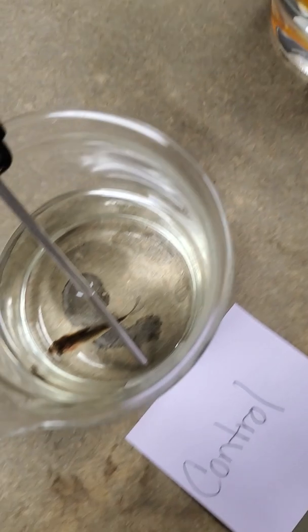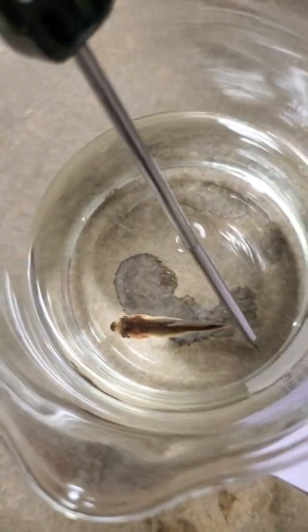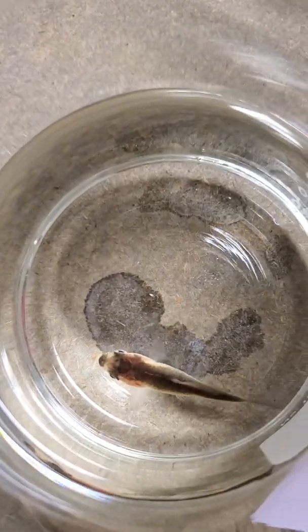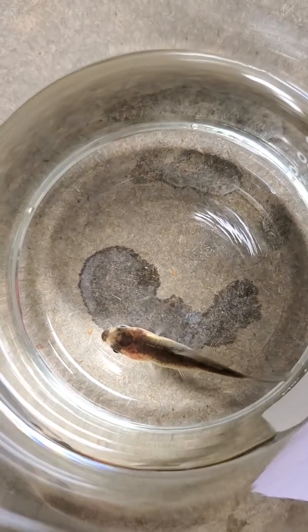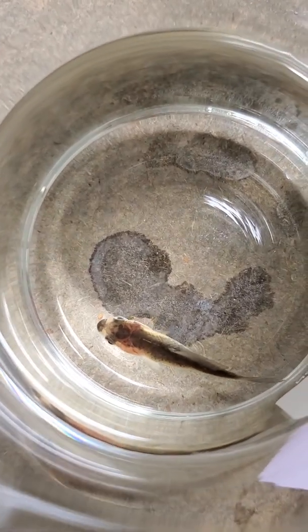And time. We're going to go back to our experimental. It is 18.2 degrees Celsius. Or we're going to go back to our control, sorry. 18.2 degrees Celsius.